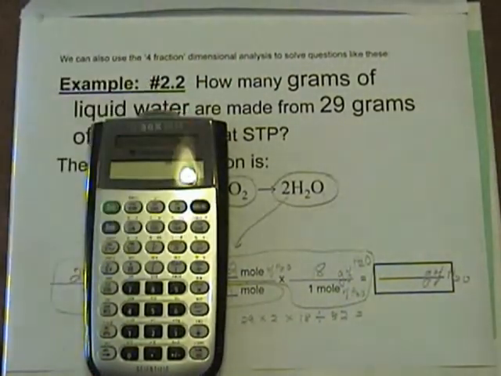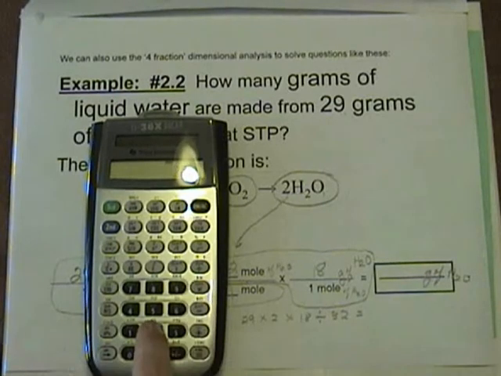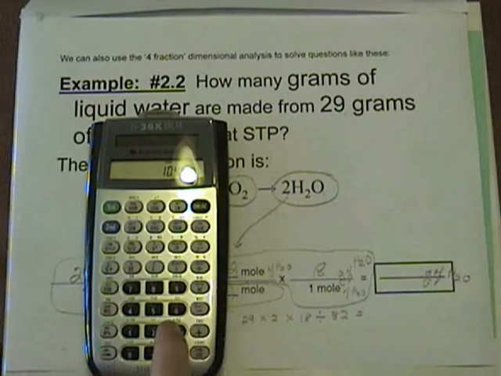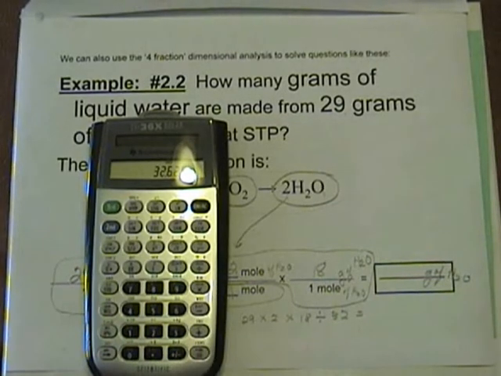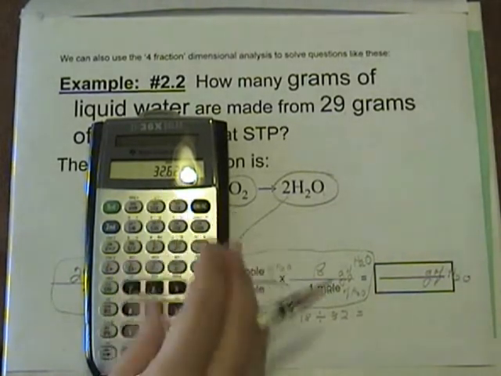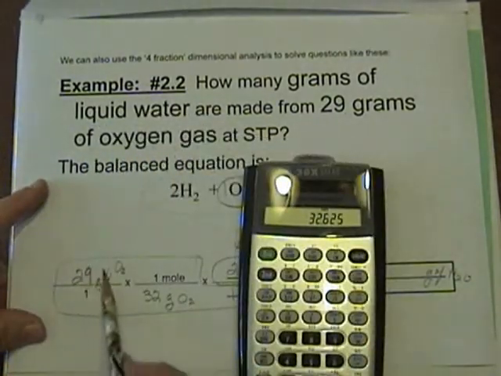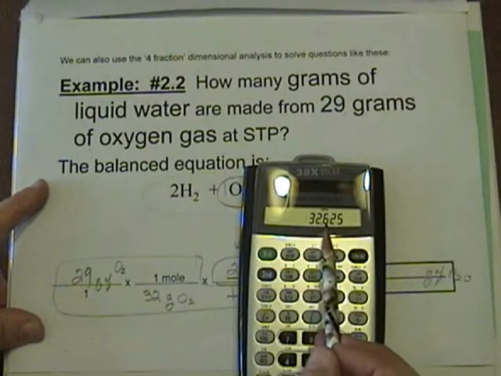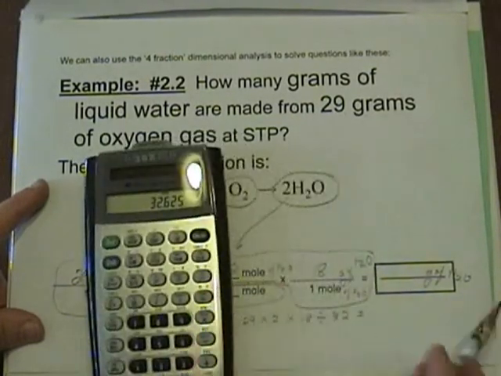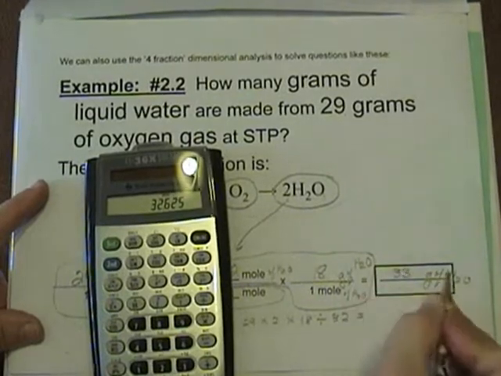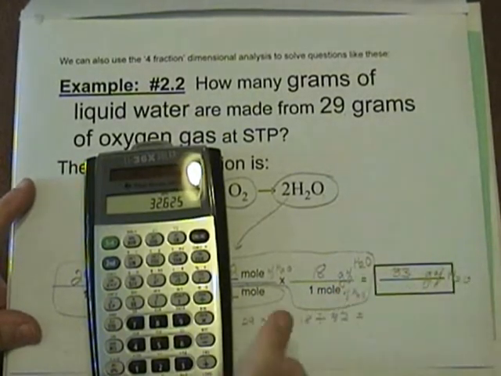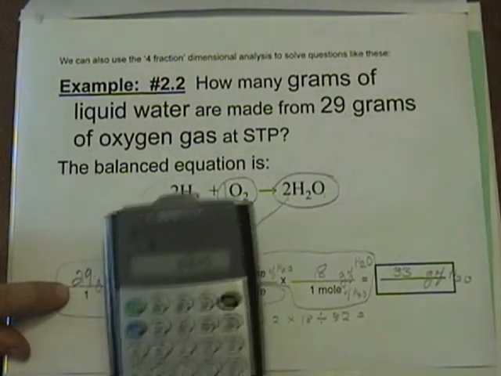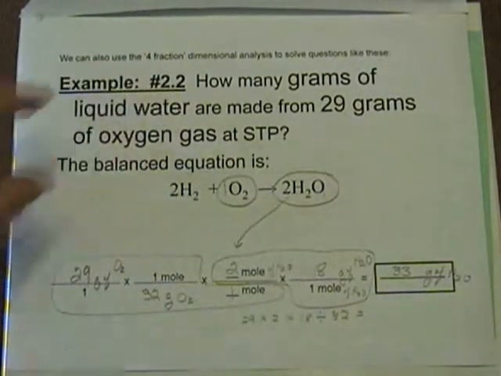And clear it. 29 times 2 times 18 divided by 32 equals. So our answer is 32.625, and really since we had two significant figures here, we would like to round that to 33. Okay, so 33 grams of H2O could be made from 29 grams of O2. Okay, and that's how we do number 2.2.